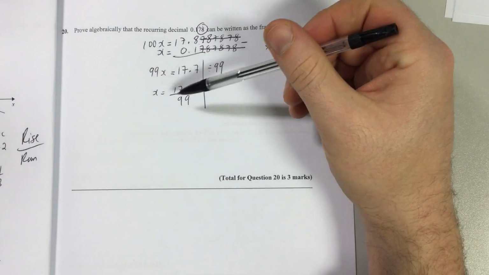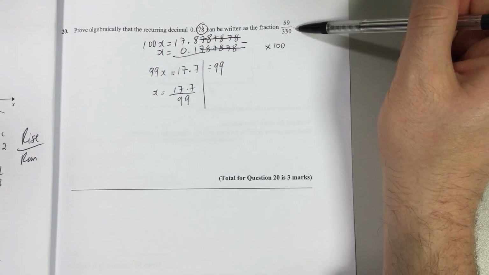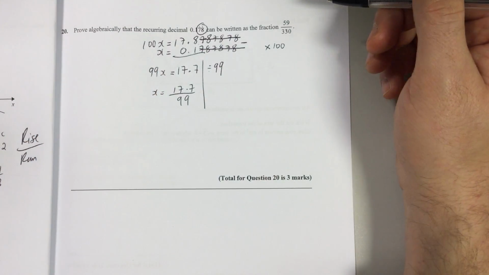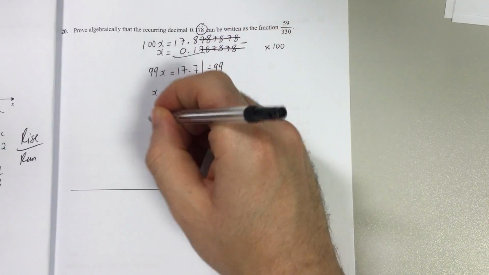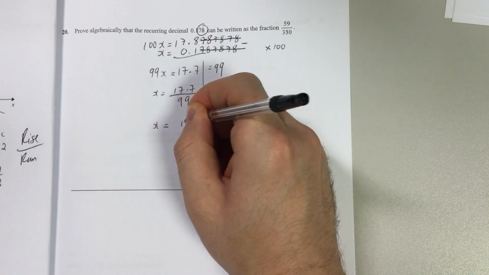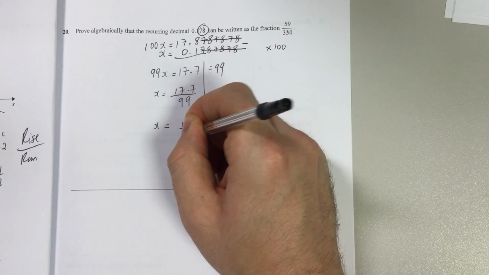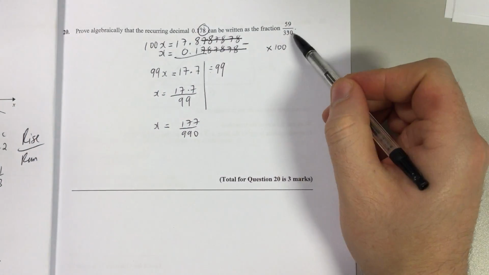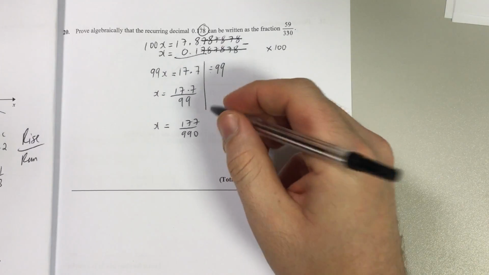Fractions cannot be left like that, and we're trying to prove that it goes to this. So we need to unpick it and then simplify it. What we mean by unpick it is get rid of this decimal, and the way to do that is times the top by 10 and times the bottom by 10. It wants it to be 330, so I can divide the bottom by 3.